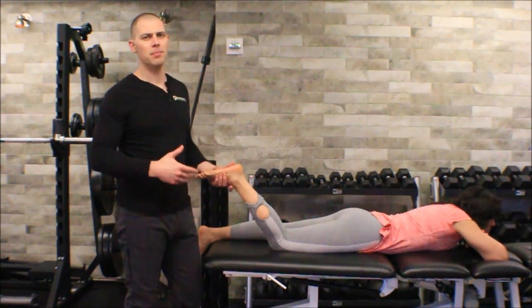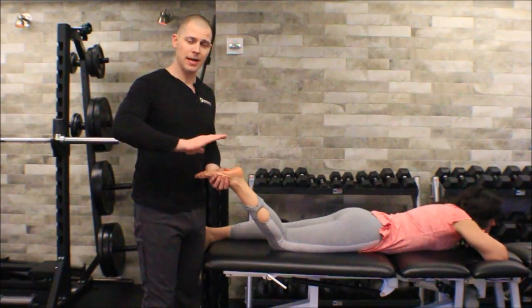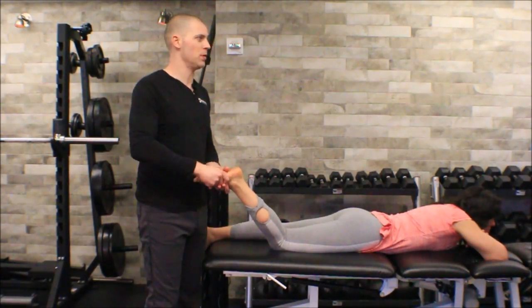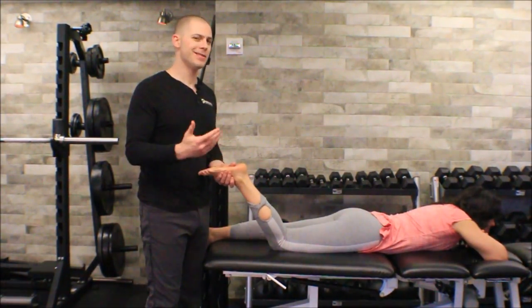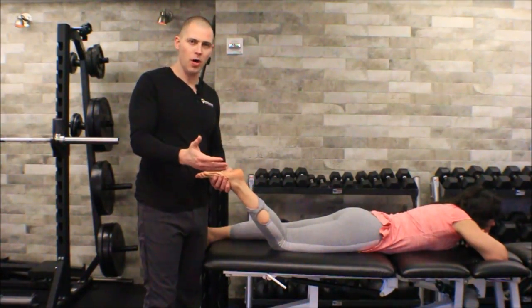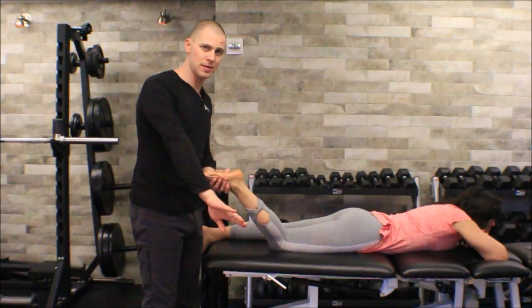So now how do we manipulate this joint? Keep in mind, manipulations are always about setup first. Just because we know where this bone is, we don't just want to go snap. It's not going to work. Remember, we're trying to get range of motion back, so we want to lock out all the range of motion she has in a particular direction and then push past the resistance barrier.